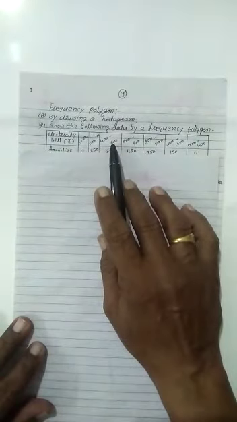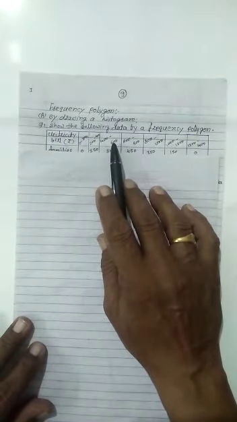Today we study chapter number 6, Math First. Yesterday we saw the drawing of a histogram. Now today we are going to see the frequency polygon. We can draw the frequency polygon by using the histogram and without using the histogram. Now we see the first example: using the histogram, draw the frequency polygon.